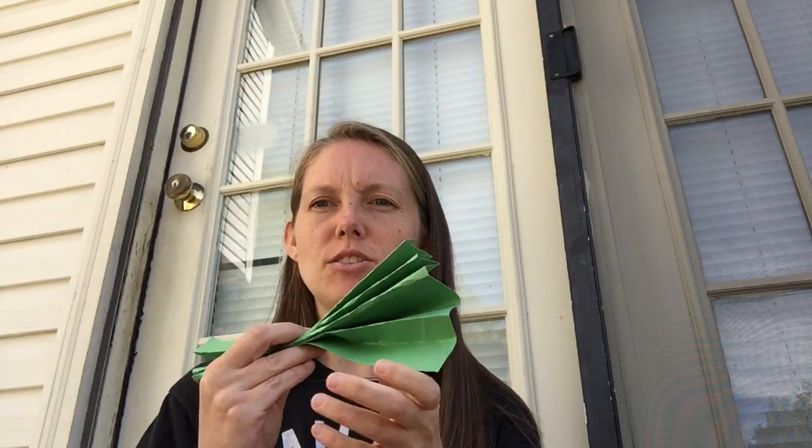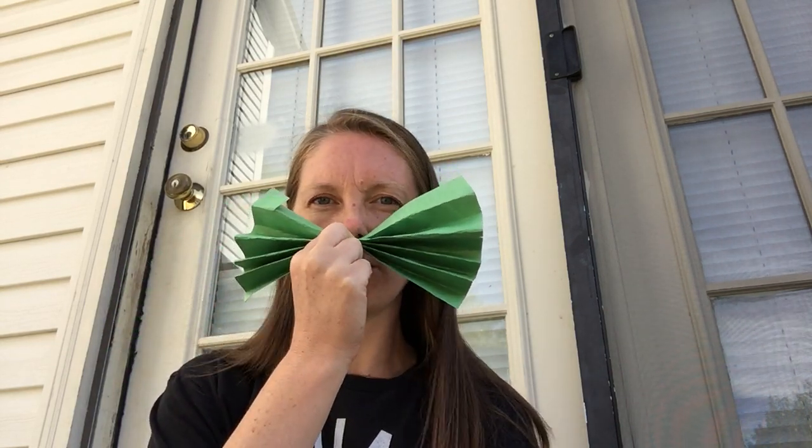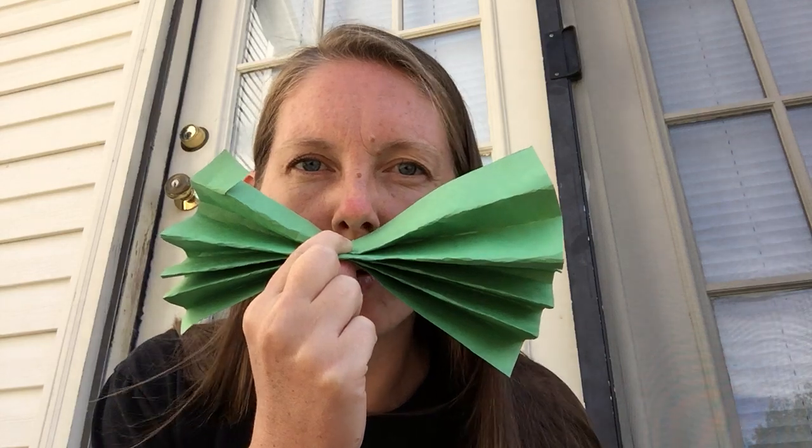So in the end, you get a little fan. Some of you have probably made little fans before, but we're going to use it as a few different things. So, let's say I take my paper and I put it here. What do you think that is? It's a mustache. What if I put it up here like this? It is a bow. And what if I put it right here? It is a bow tie.